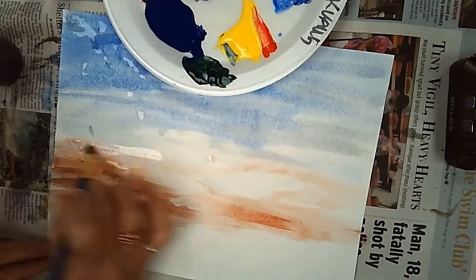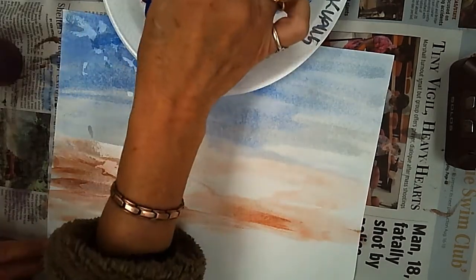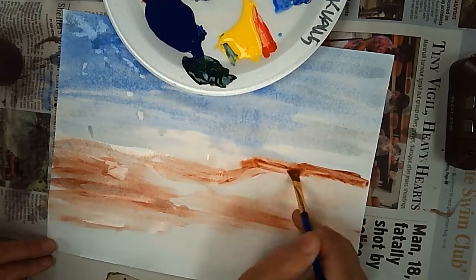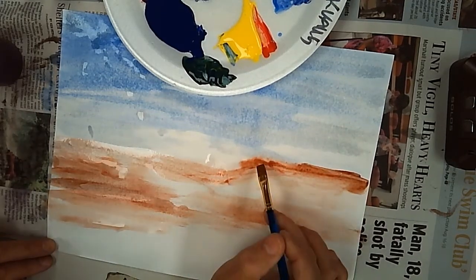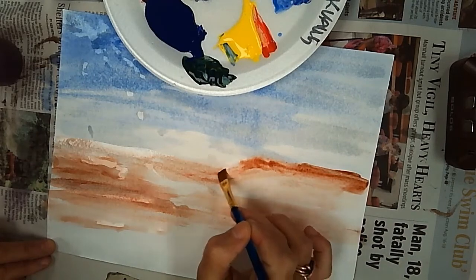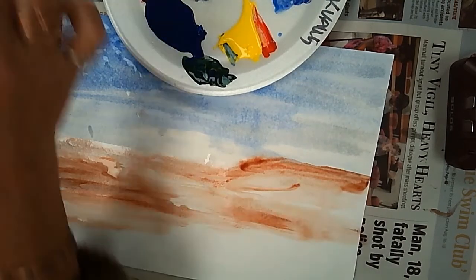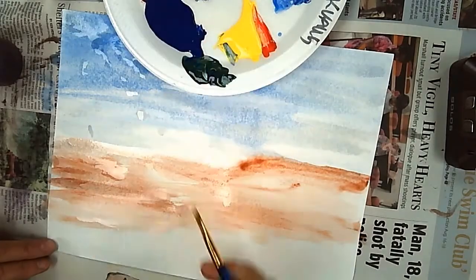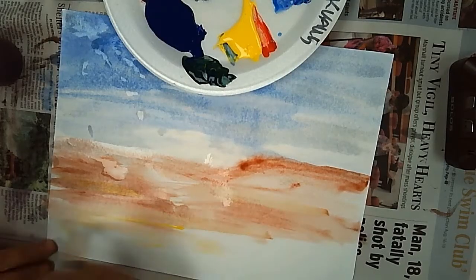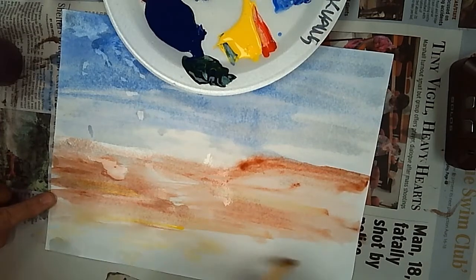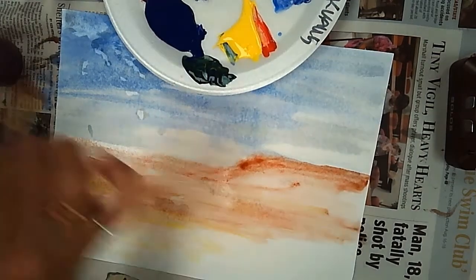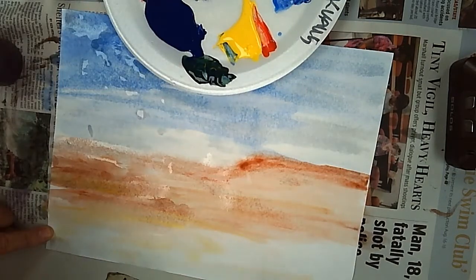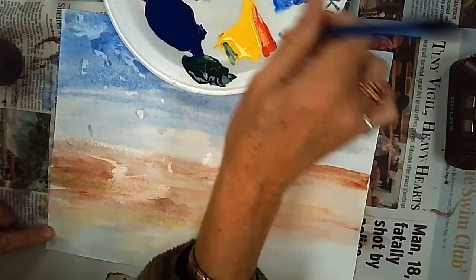Okay, it doesn't have to be straight across. You can make some areas up higher and lower. Cool. If it's wet, it's going to kind of bleed into the other wet area. If you don't mind that, that will be fine. Okay, I'm gonna add just a little more yellow to that and blend that in. And I have a nice little place to start building my landscape.